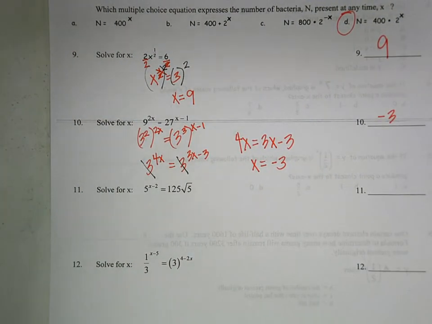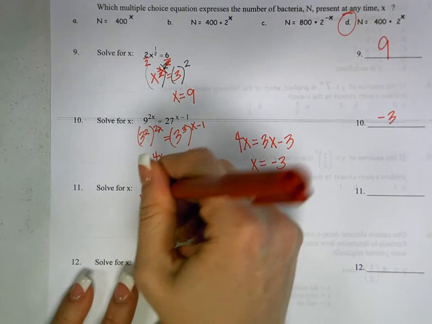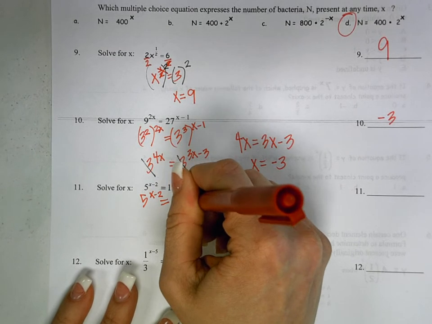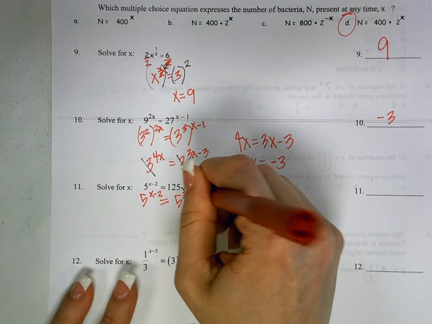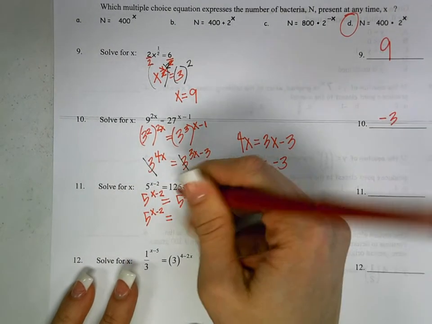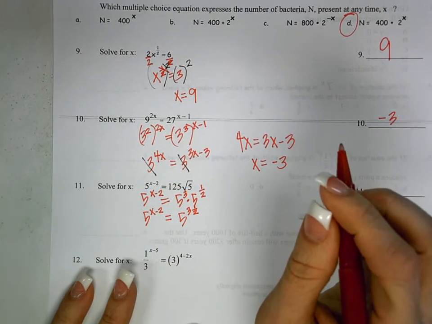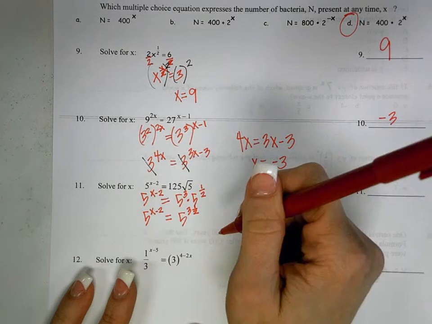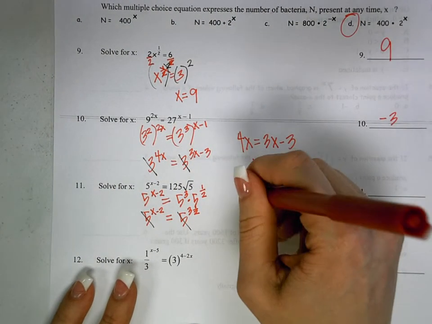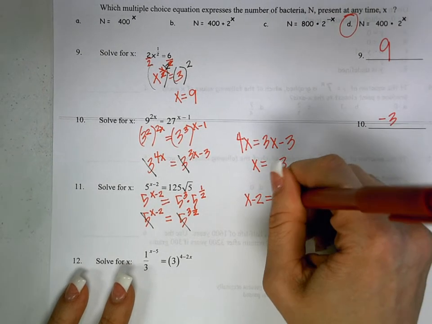Okay, next one, number 11. Again, we want to get these to the same power, so base of 5, x minus 2 equals 125 is 5 cubed multiplied by 5 to the 1/2. These are next to each other, so they add together. If you add those together, we get 5 to the 3.5, but that's not a very nice way to write that. So we're going to drop these bases. If you set the exponents equal, you get x minus 2 equals 3.5. It's a little bit easier to write this way.